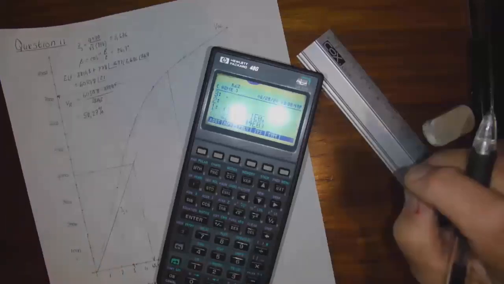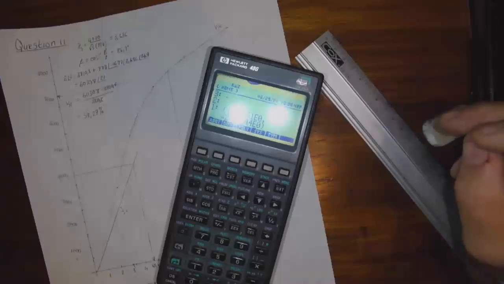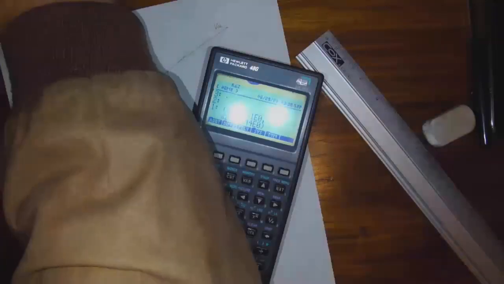I get 11.23. Your full load current was 778. So what was your excitation for that?